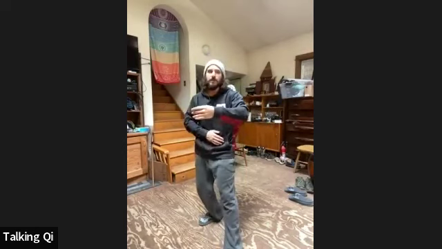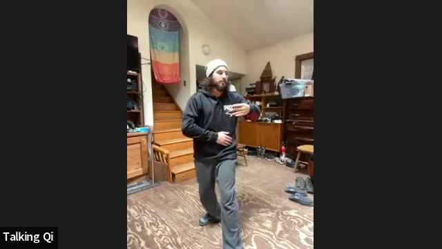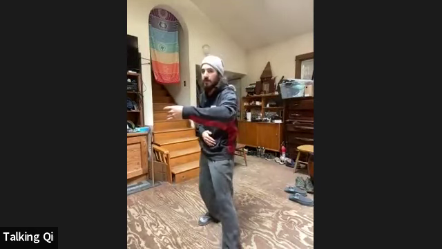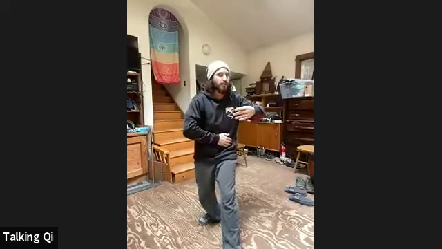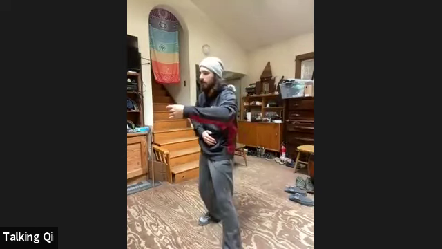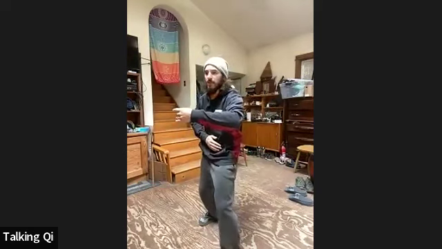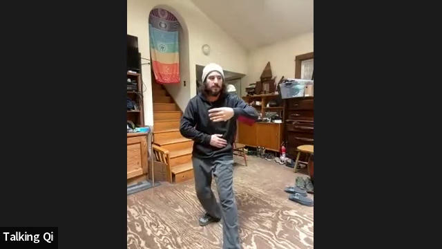Now, let's harden the arm again. Make those joints static. So now all that soft is really the legs, the joints in the legs, and the waist. Get a sense and a feeling for the contrast here.